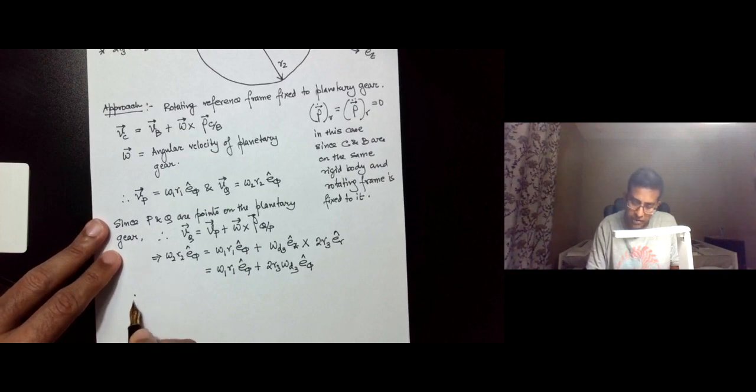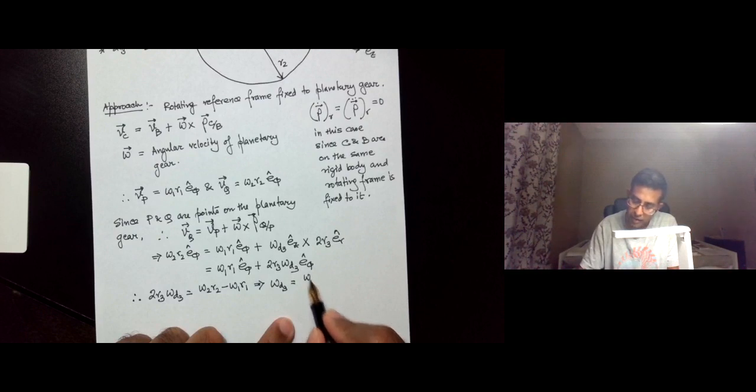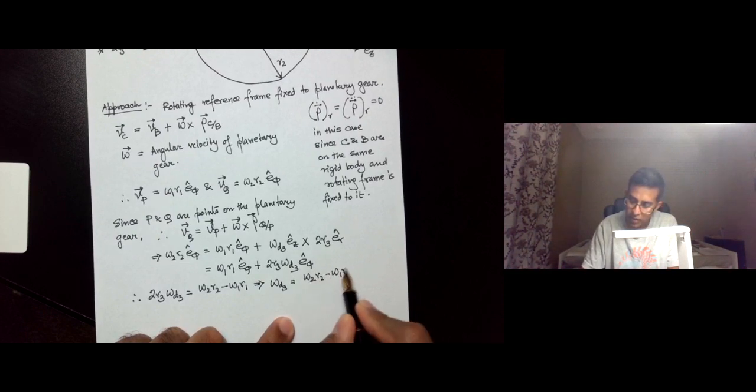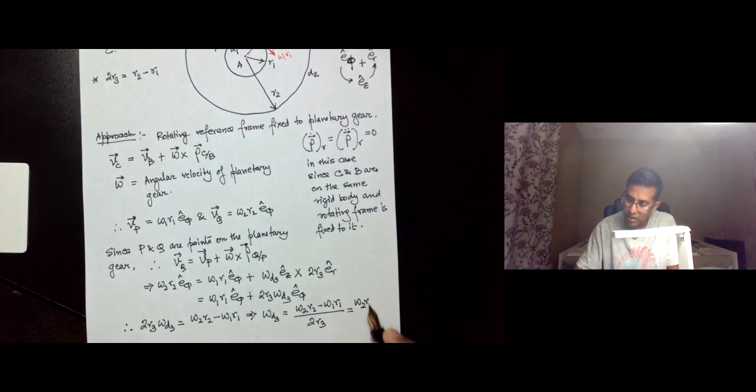So therefore we will have one equation from here, and that is 2r3 omega d3 is equal to omega 2 r2 minus omega 1 r1, which gives us omega d3, which is the angular velocity of the planetary gear, equal to omega 2 r2 minus omega 1 r1 divided by 2r3, and we know that 2r3 is equal to r2 minus r1, so we have omega 2 r2 minus omega 1 r1 divided by r2 minus r1.